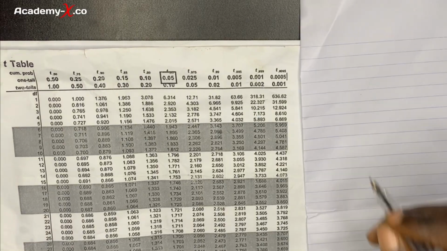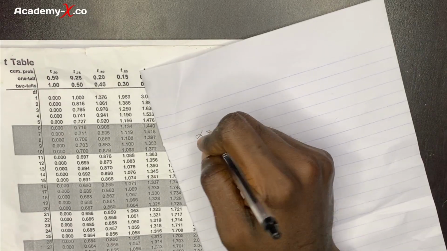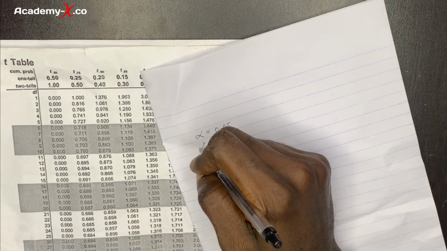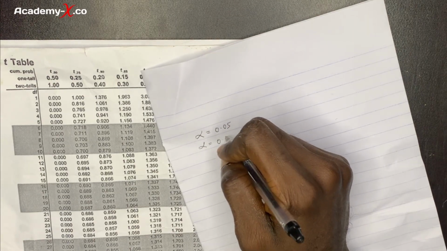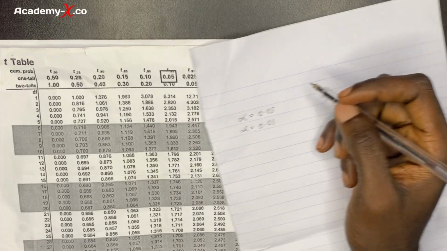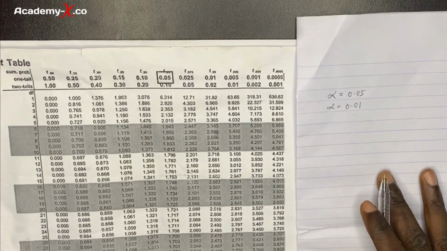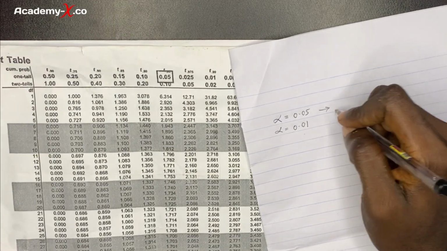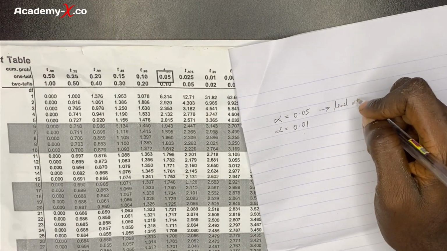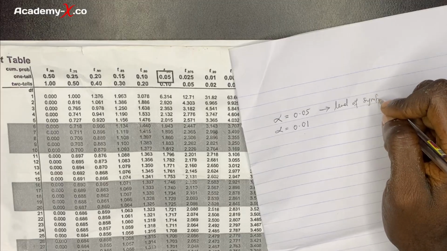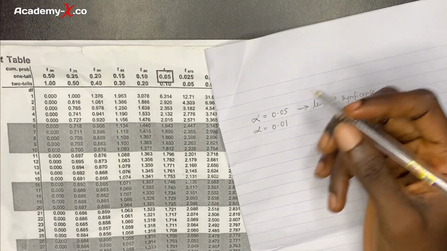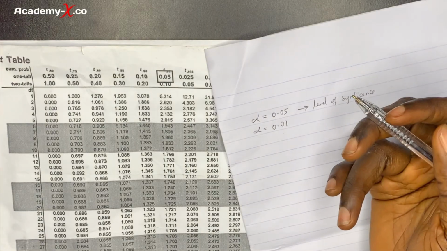Sometimes our alpha can be given to us as 0.05, or our alpha can be given to us as 0.01. But it's not necessarily all the time that our alpha is given to us. Alpha is the same thing as level of significance. But sometimes you may be given it as a confidence interval.